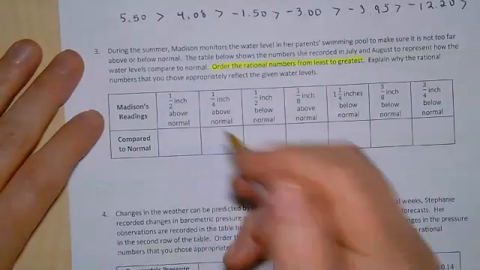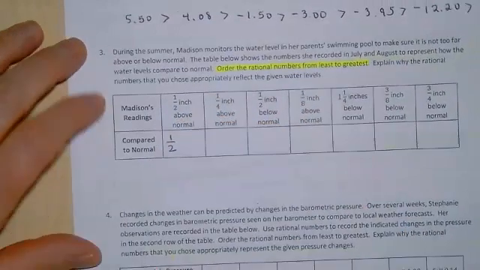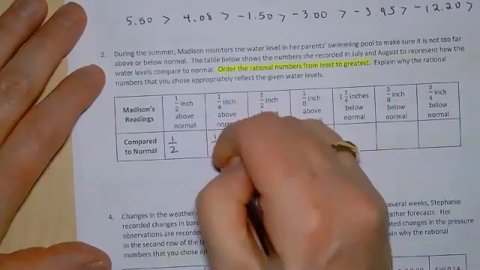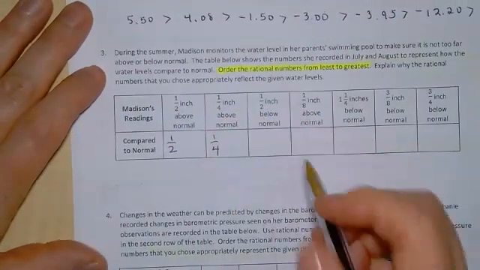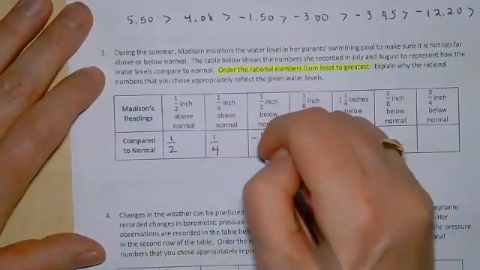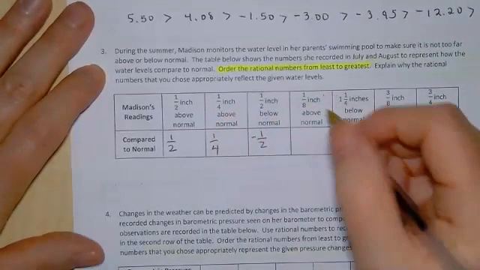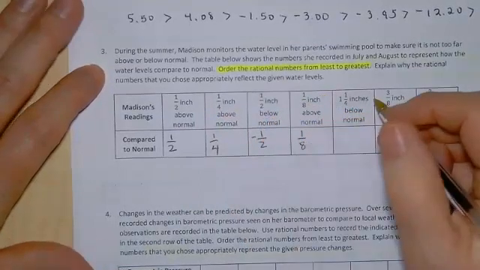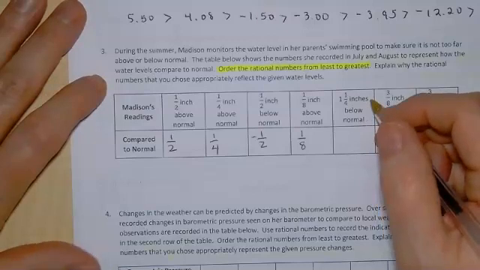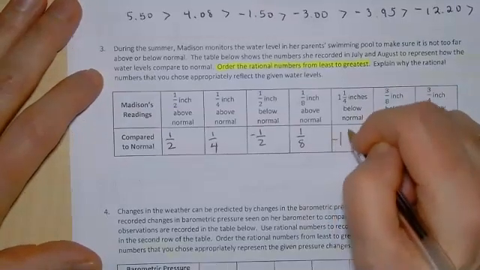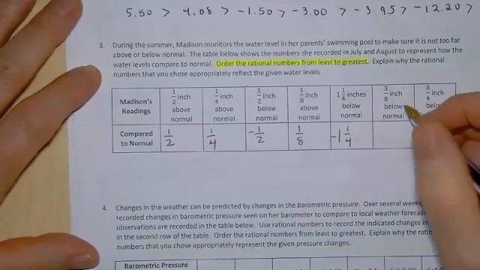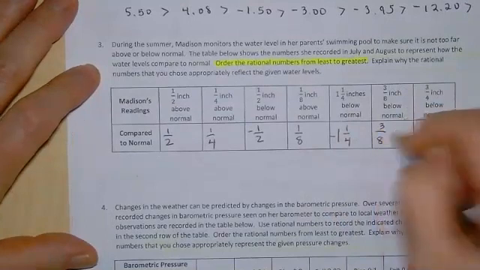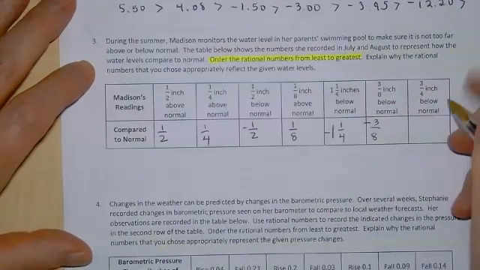So 1/2 inch above, 1/4 of an inch above, 1/2 inch below, 1/8 inch above, 1 1/4 inches below, 3/8 below, and 3/4 below.